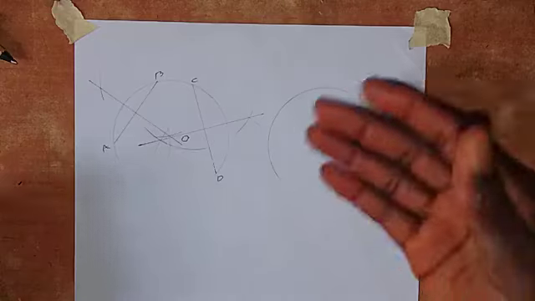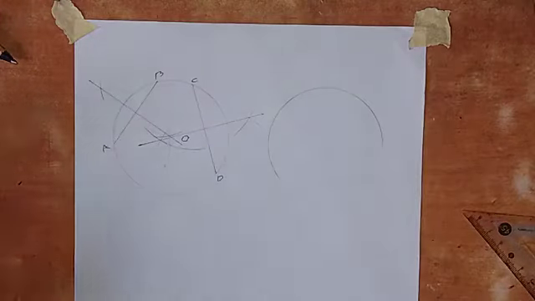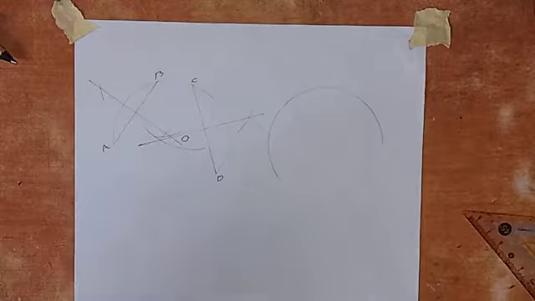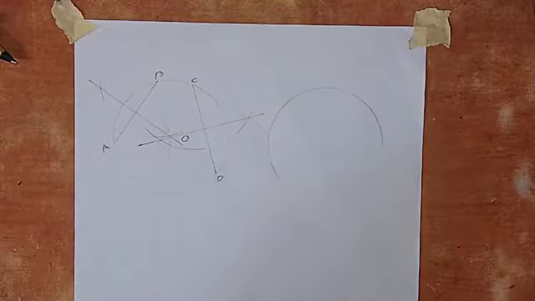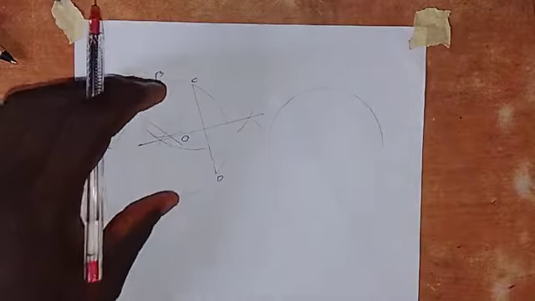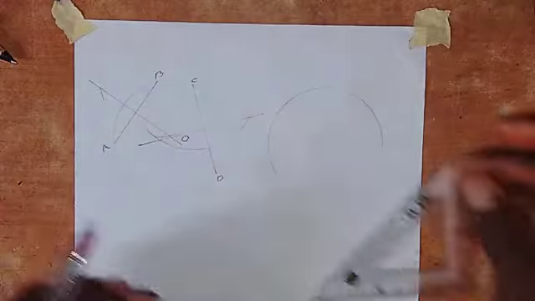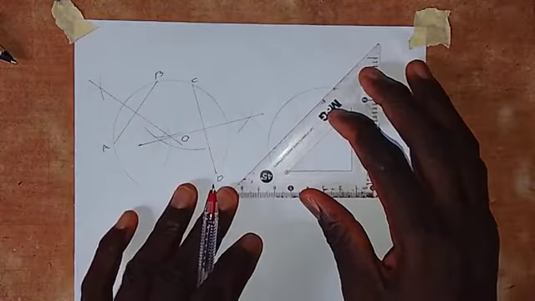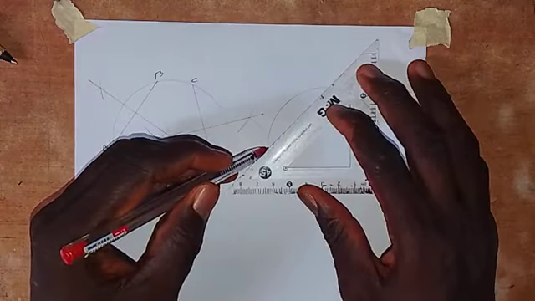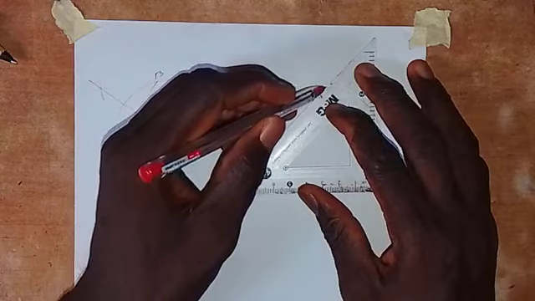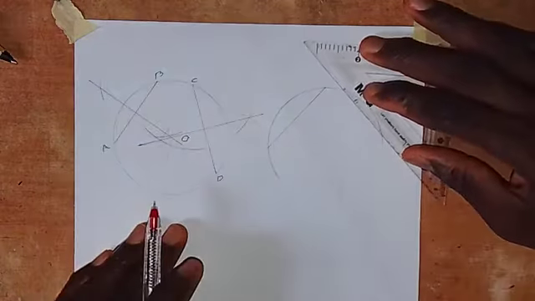Now let's look at that of the arc. If we are asked to find the center of an arc by construction, what are we to do? Just the same steps that we took here is what we have to take. So coming to this point, I'm going to draw a chord. So we draw a chord like this. We have this chord.